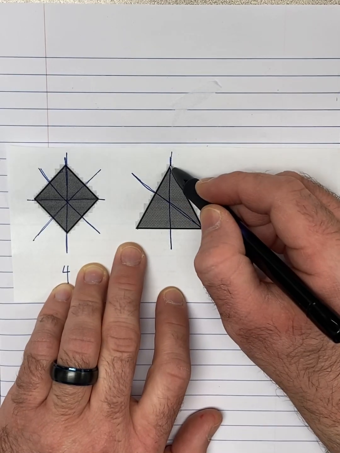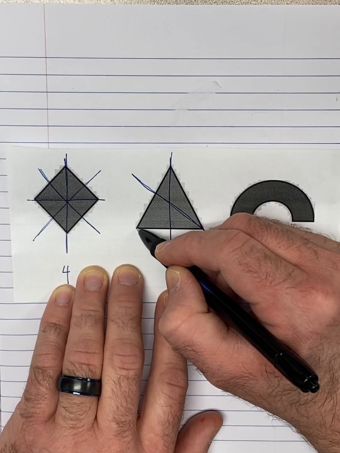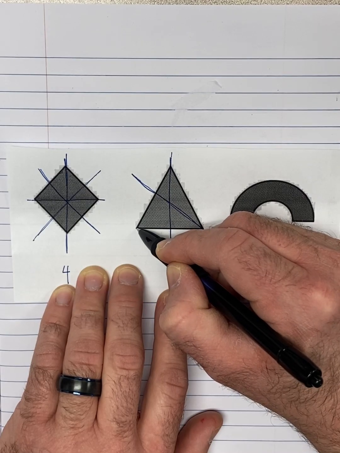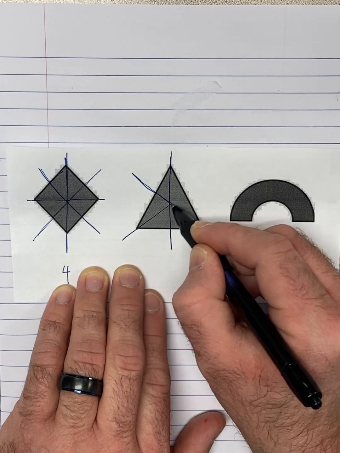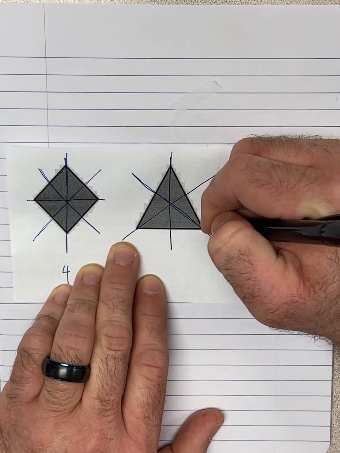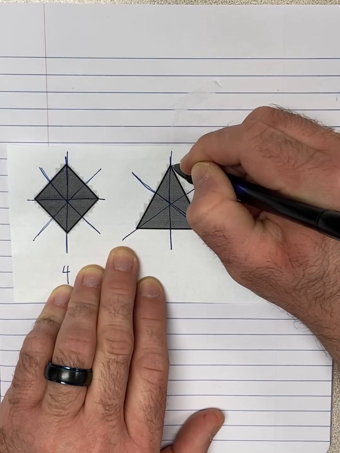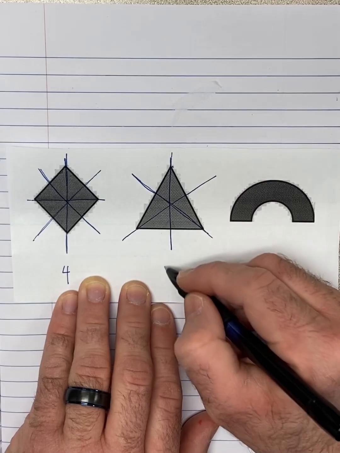Because what would happen is we could take this corner, fold it over to touch this corner, creating a line of symmetry, and then we could create one this way, so that we would have this corner touching this corner, creating a third line of symmetry.